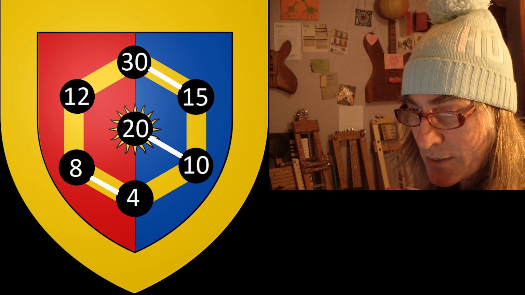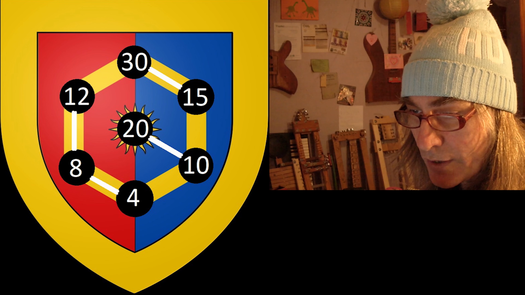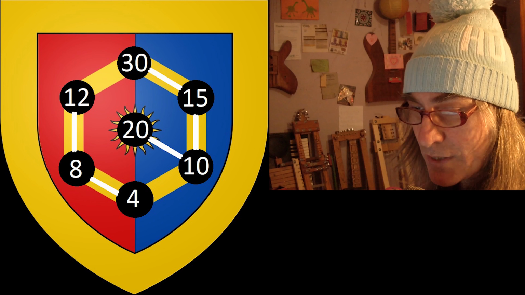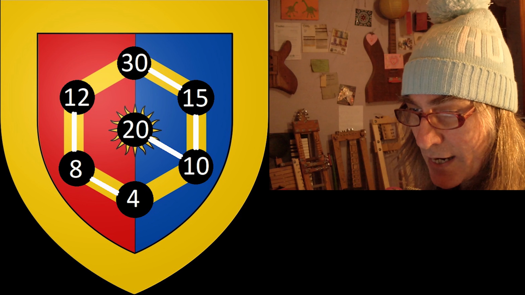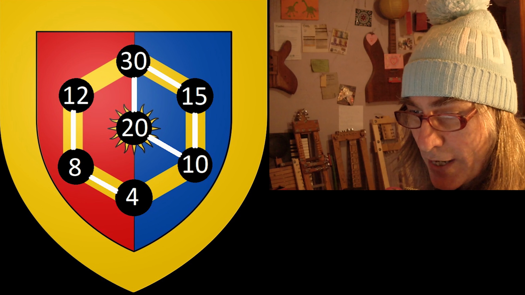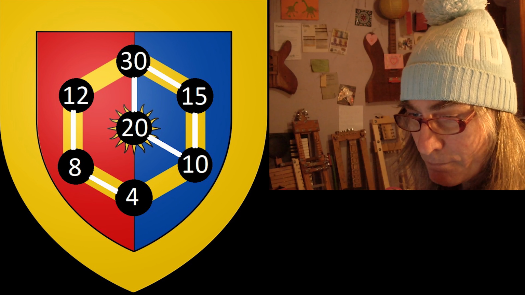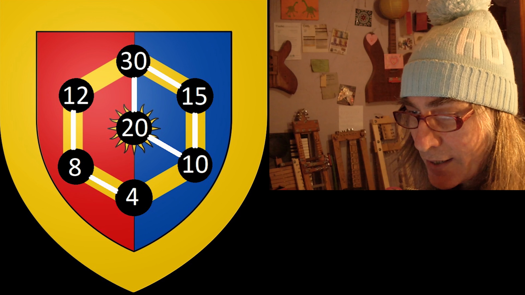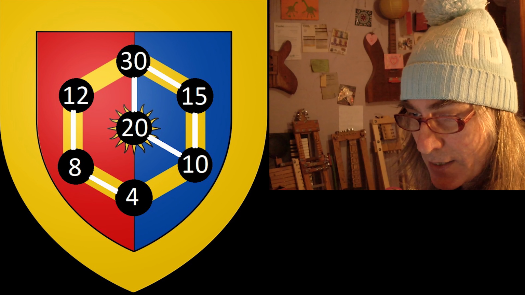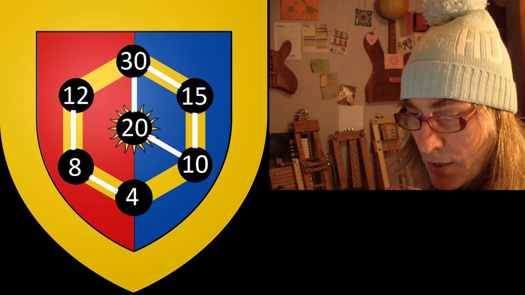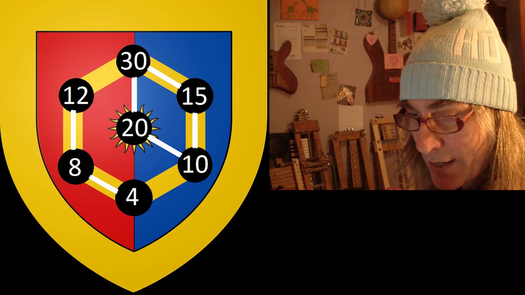The 3 pairs are 8 and 12, Nergal and Nebo, 10 and 15, Marduk and Inanna, and 20 and 30, Shamash and Nana. Again, the lines linking the members of these pairs are parallel to each other, but at a different angle to those linking the previous 3 pairs.